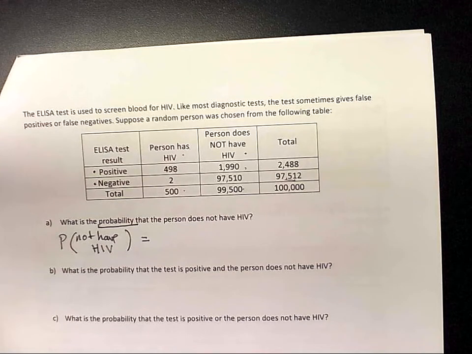In this bag, there are 99,500 things, here, people, which do not have HIV, right? But there's a total of 100,000 things total in this bag. So chances are really, really high that if I reach in and I pull one of these out, chances are really, really high that whatever I pull out will not have HIV. Does that make sense?